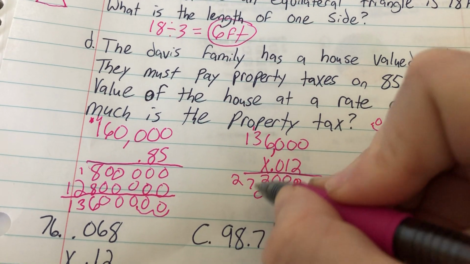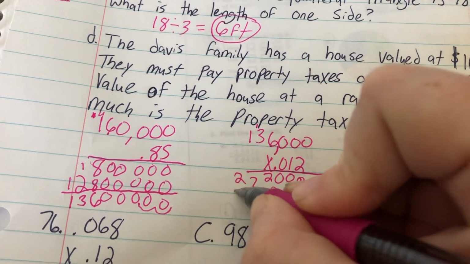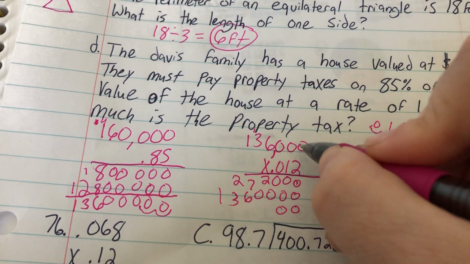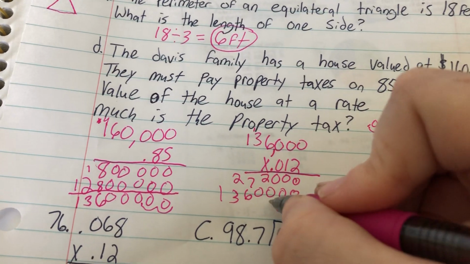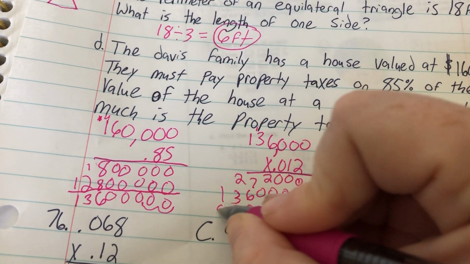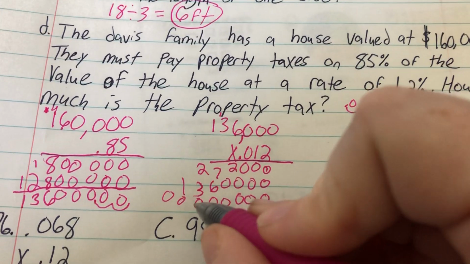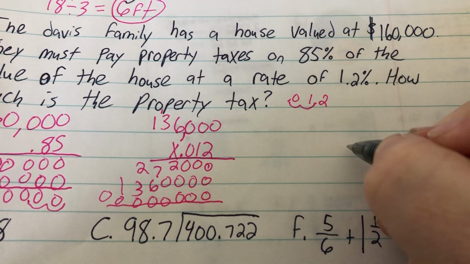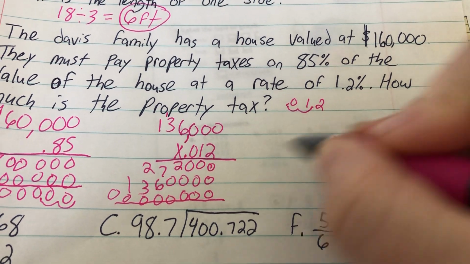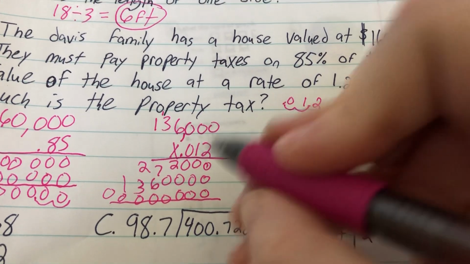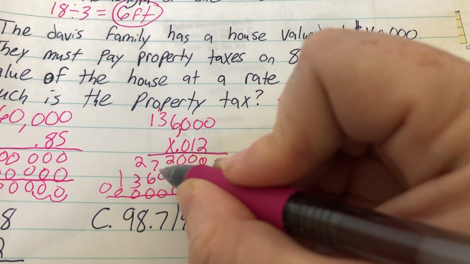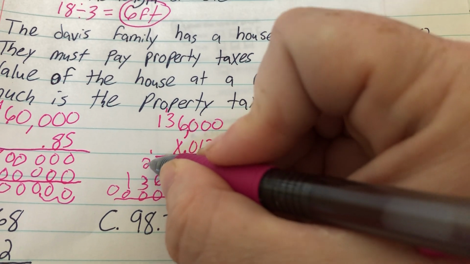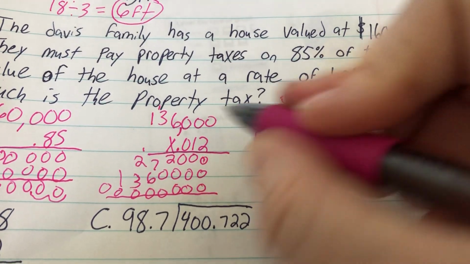3. Everything is times 1, so 6, 3, 1. 0, 0. 1, 2, 3, 4, 5, 6. More zeros. 1, 2, 3, 4, 5, 6. I'm going to move my answer over here when I add it up because I'm running out of room. So 0, 0, 0. 2 plus 0 is 2. 7 plus 6 plus 0 is 13. Carry my 1. 1 plus 2 is 3. Plus 3 is 6. 1.